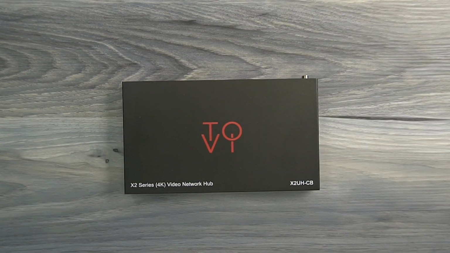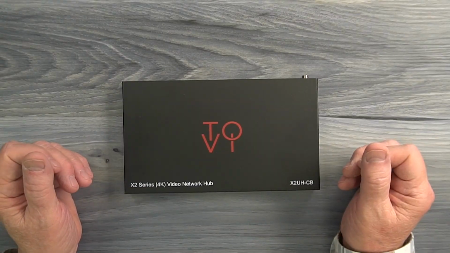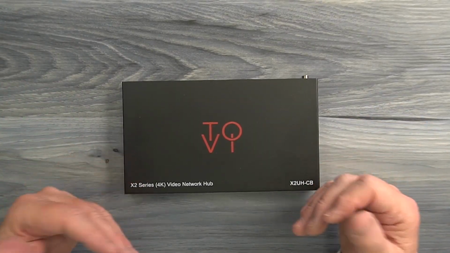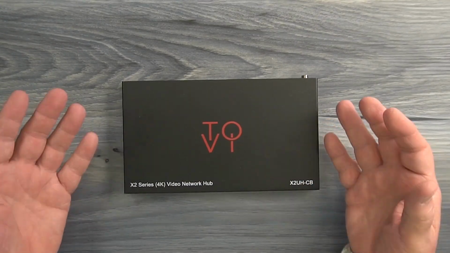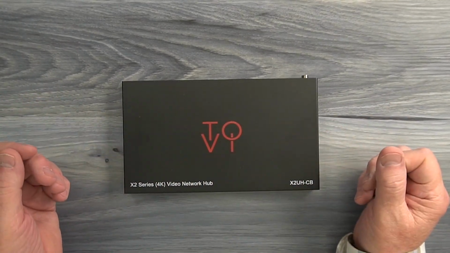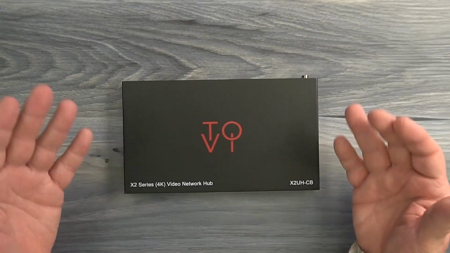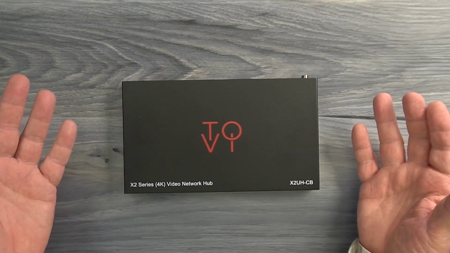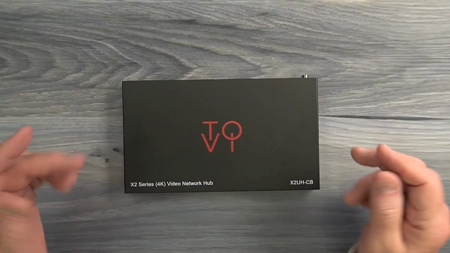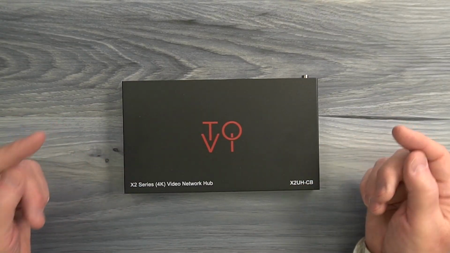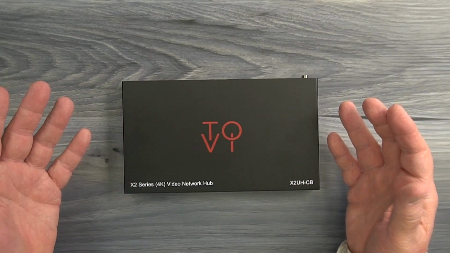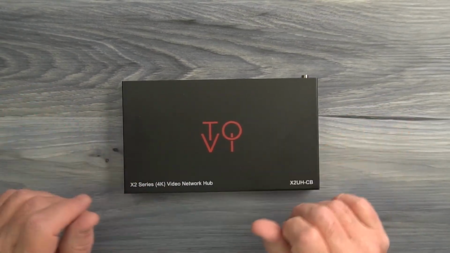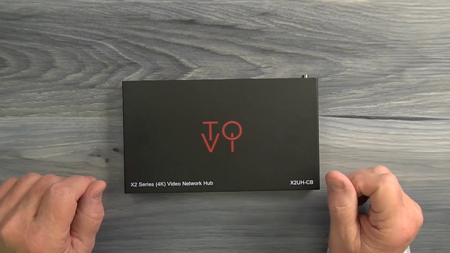This final module is the ToVi X2 Series Video Network Hub, and it's really the brains of the operation because it's where the software resides that controls the relationships between the encoder and decoder modules that allow you to distribute your media content across the entire network. And this module provides an internal graphical user interface that you can access by simply opening a browser on any computer connected to the same network and simply navigating to the IP address of this module, and you'll be greeted with a login screen and then have complete control over the distribution of your media content between your locations.